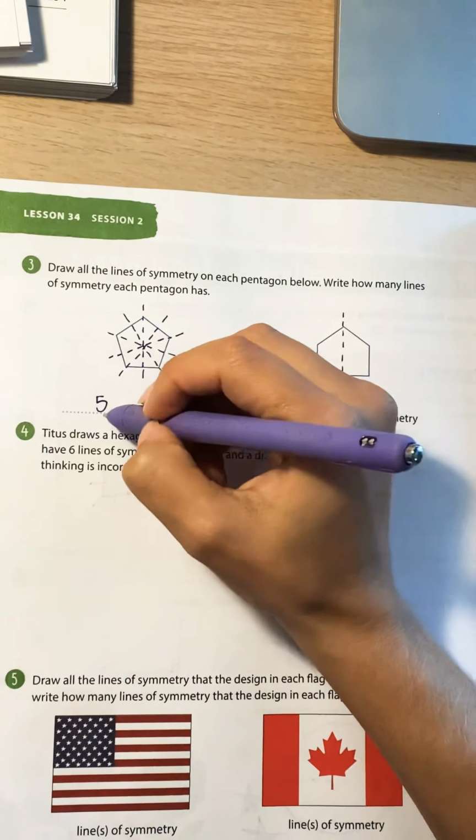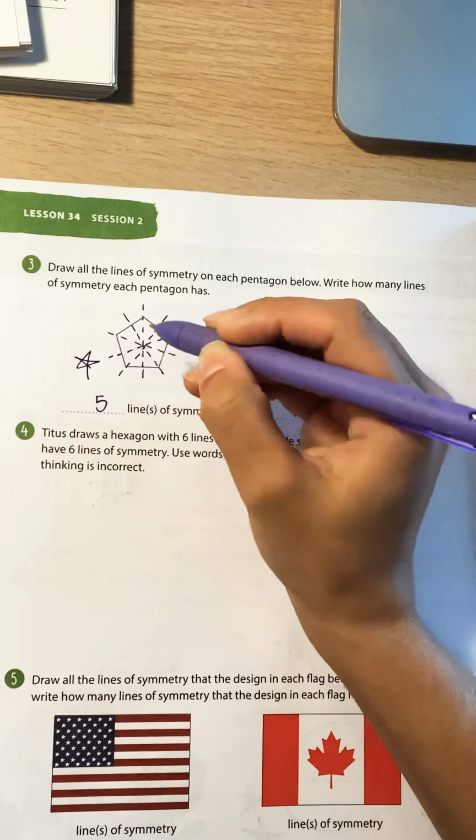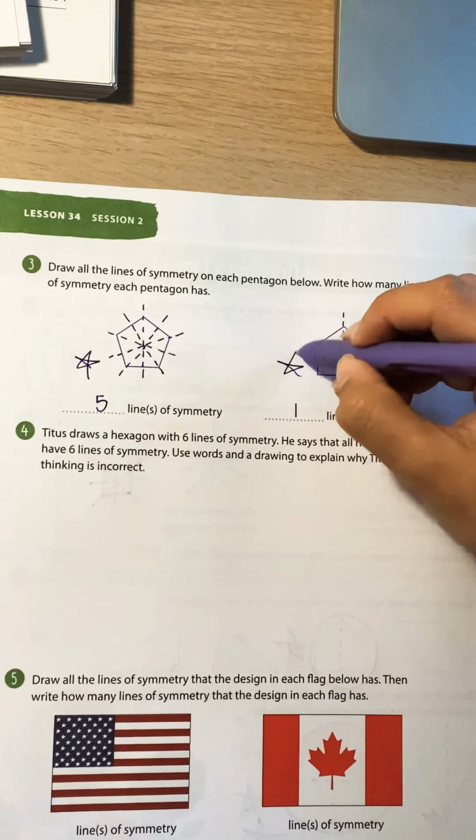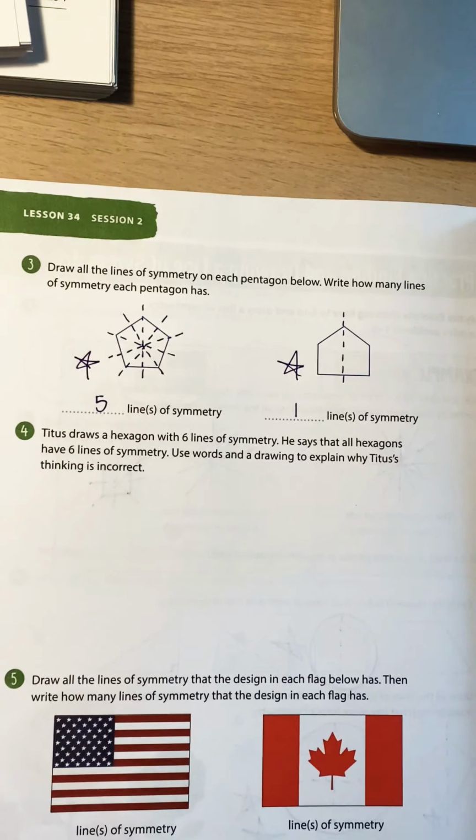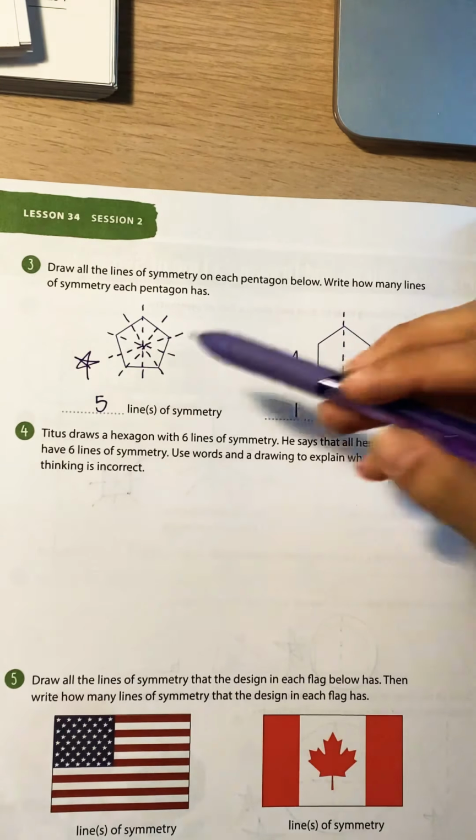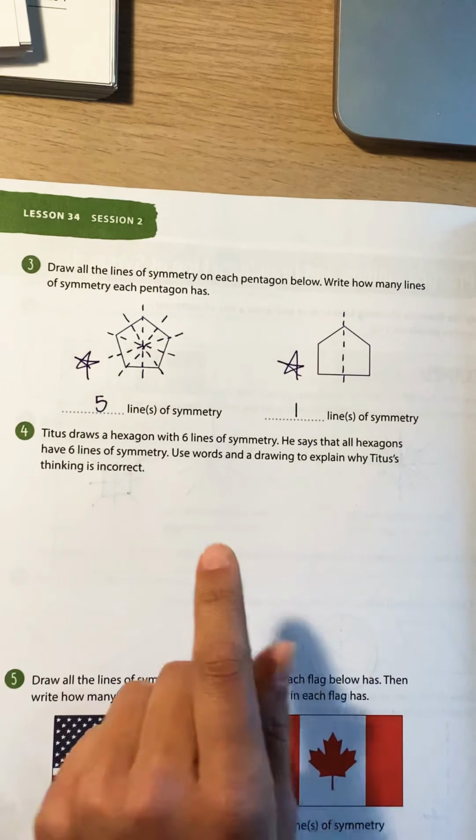So if you got 5 lines of symmetry and drew them for that pentagon, you get a star. If you only drew the one there, you get a star there. If you need to erase because you did more than one here, erase and fix it. Okay, only one. Here's 5. Okay, number 4.